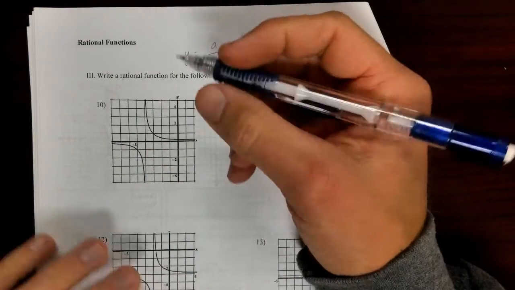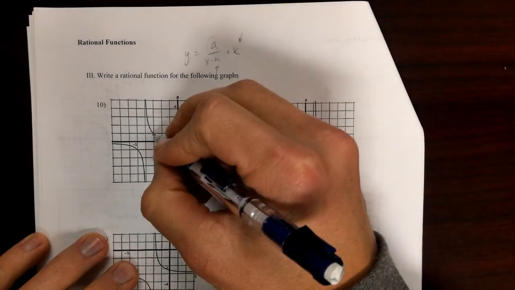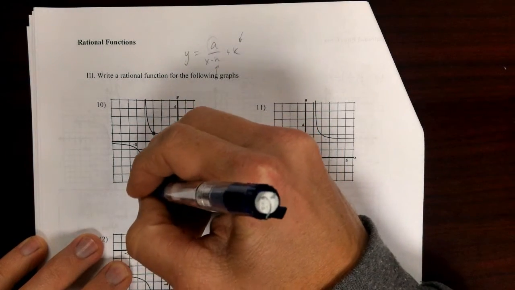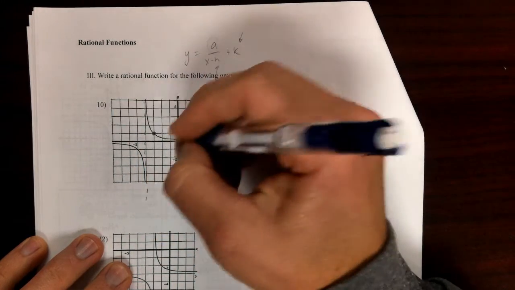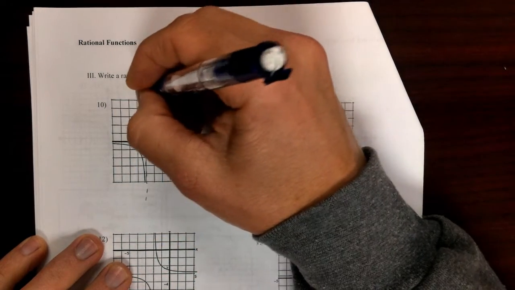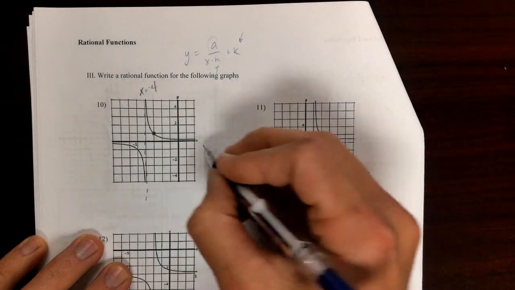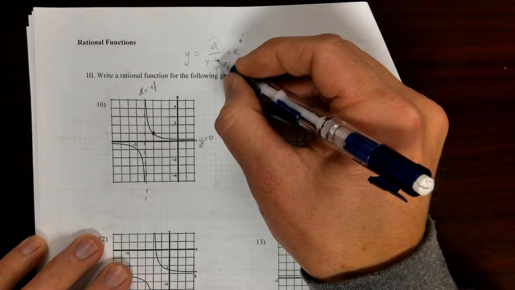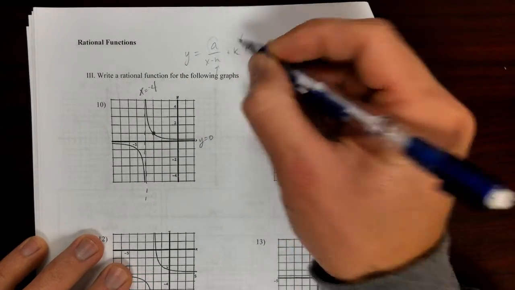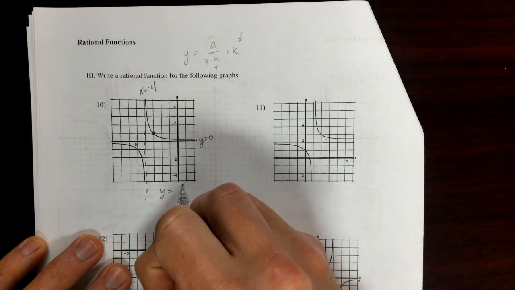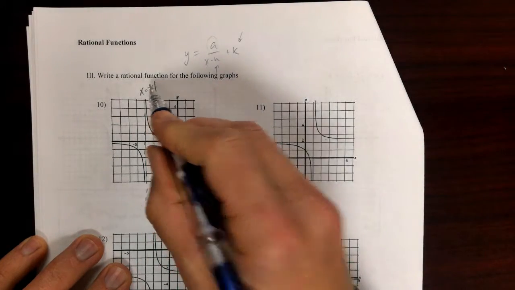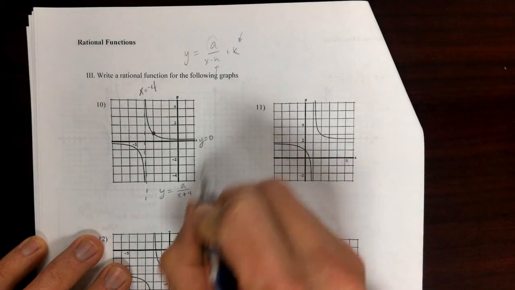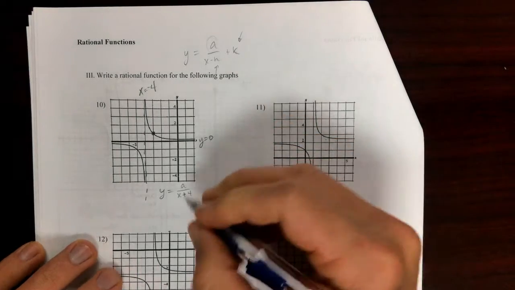Alright, so here we go, number 10. Let's find a point on the graph. And there it is right there. We know that our vertical asymptote is right here at 1, 2, 3, 4, so x equals negative 4. We know that our horizontal asymptote is right here at y equals 0. Let's plug those in. We have negative 4 going in for h, and 0 going in for k. So we have y equals a over x minus negative 4, so x plus 4, and then plus 0, so I don't need to write it. So we have this function right here.